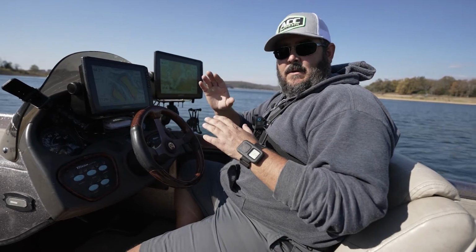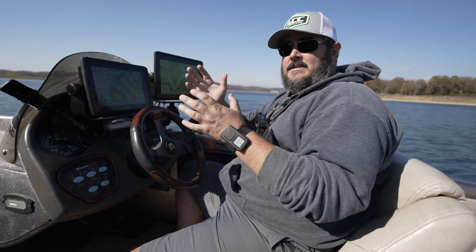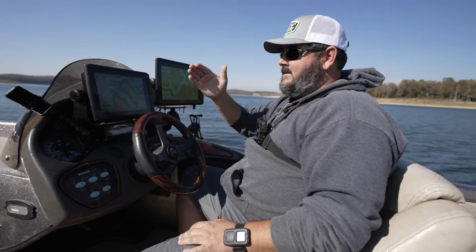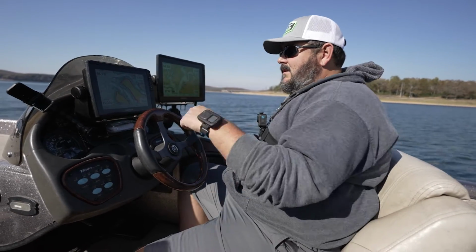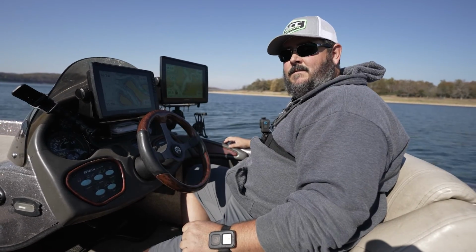When the lake fluctuates, you'll be able to see what brush piles are in certain depths and areas, and so you know whether it's even worth going to check those out or not. So let's go on. We've stopped at one location. We're going to go to another and see if we can find some.